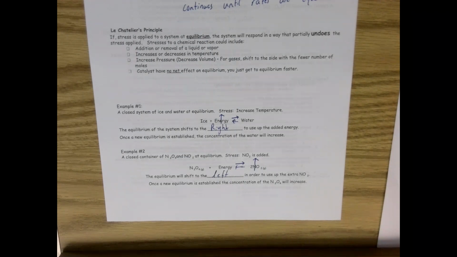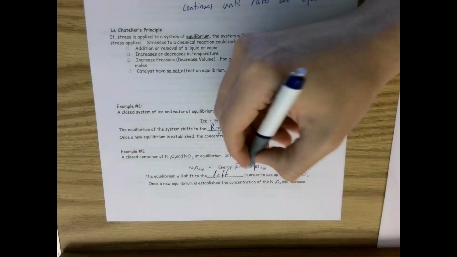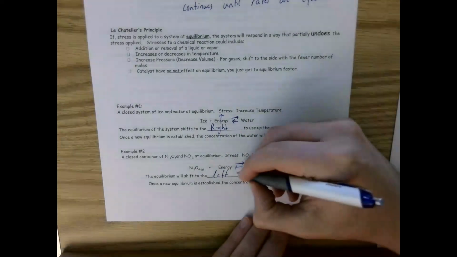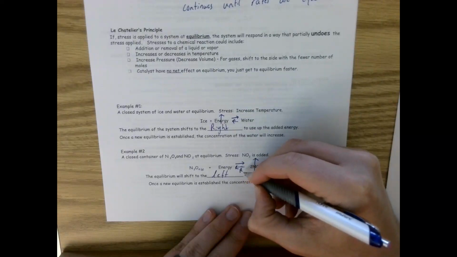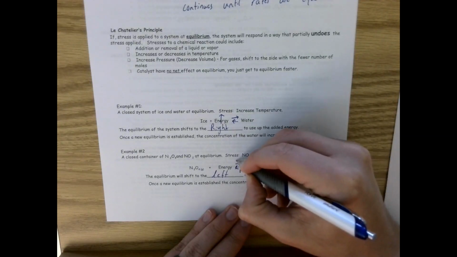So let's think about why now. The reaction going to the left has a rate, so we can call that rate 2. The reaction going to the right has a rate, rate 1. At equilibrium, what could I say about rate 1 and rate 2? They're equal, right?